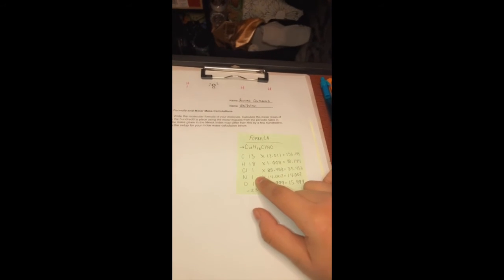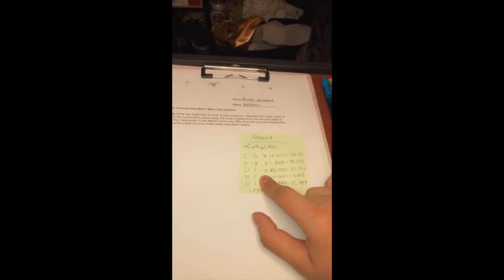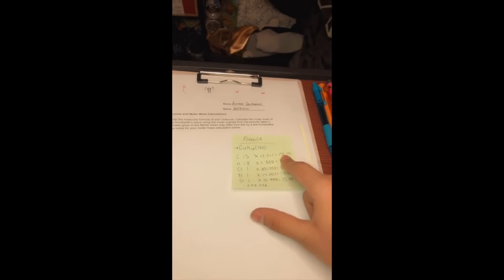So I got the number of elements, times it by the atomic weight, and then whatever I got, I added them all together, and I ended up with 239.746.